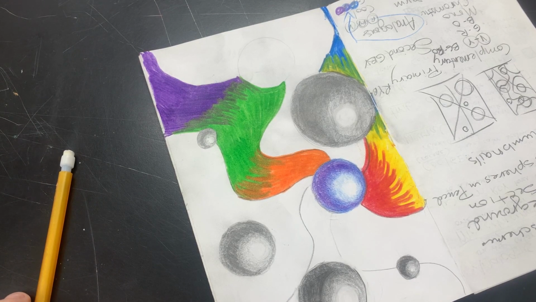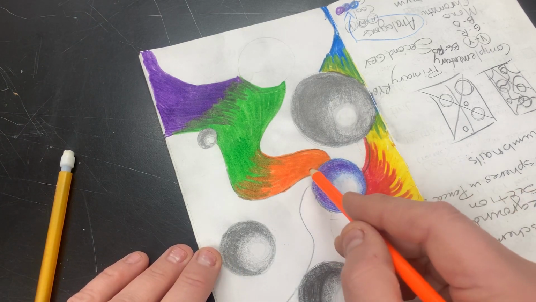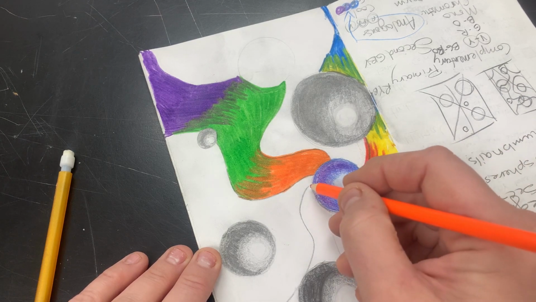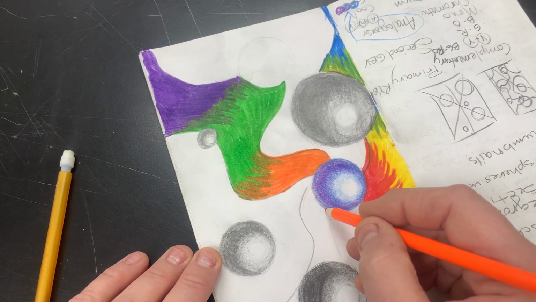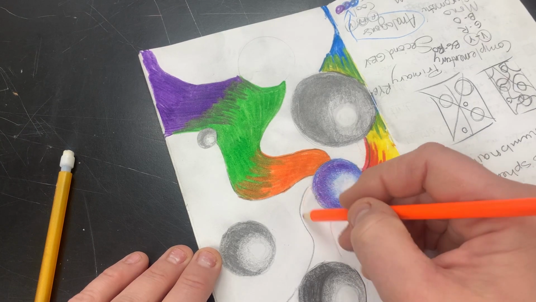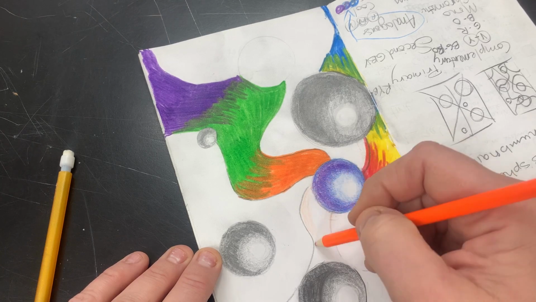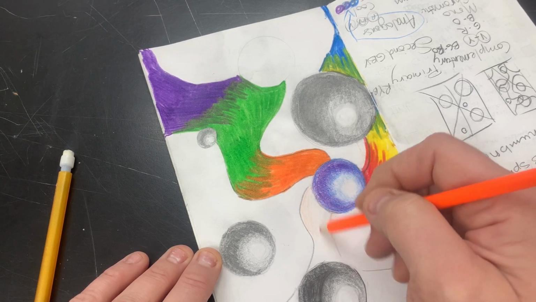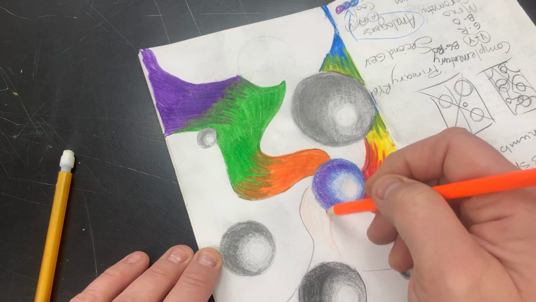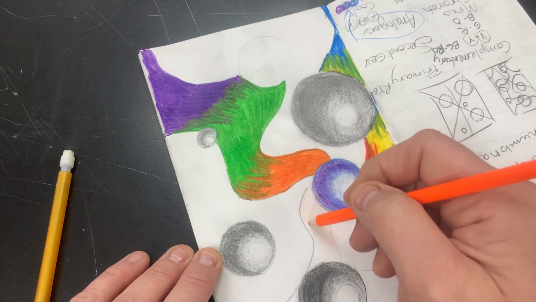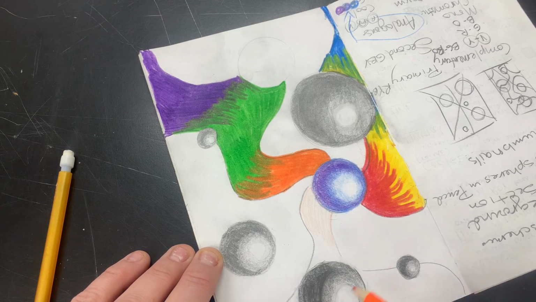So I'm going to do, let's do an orange monochromatic because it'll kind of come through here. So I'm going to keep right here white or super light. So I'm just going to mix the lightest bit of orange with white there on my page. So it's like a super light peach.